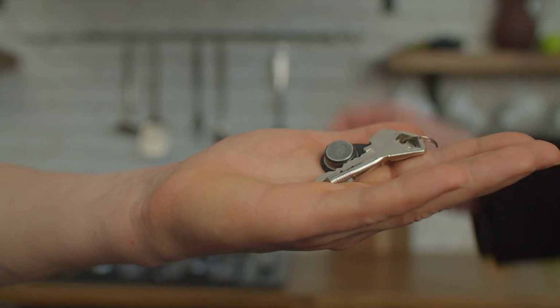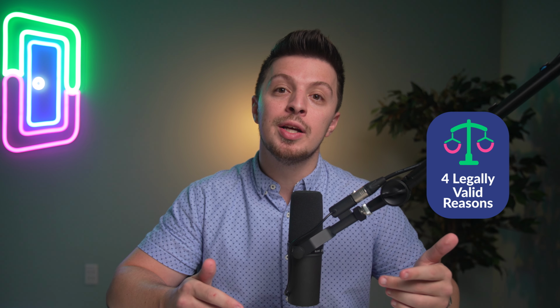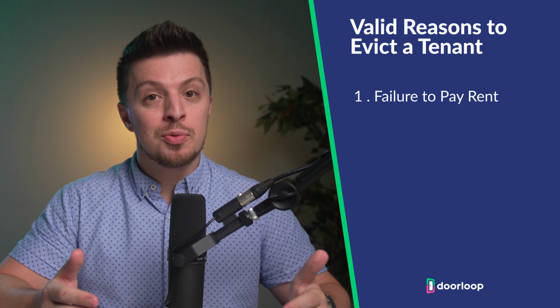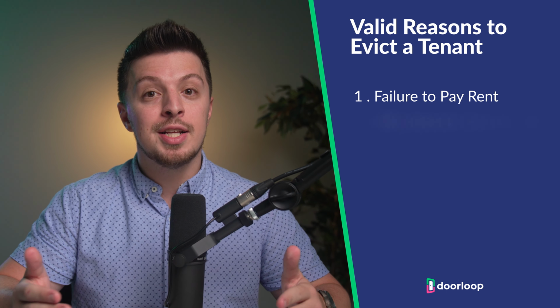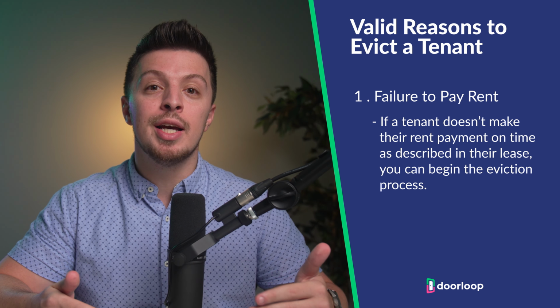The first thing you need to know is when you're legally allowed to evict a tenant. You can't remove someone from their unit mid-lease without one of these. Typically, there are 4 legally valid reasons to evict a tenant applicable in most jurisdictions. The first is failure to pay rent. This one is self-explanatory. If a tenant doesn't make their rent payment on time, as described in their lease, you can begin the eviction process. Just keep in mind that your state may have a grace period landlords are required to give their tenants before starting an eviction action for a failure to pay.